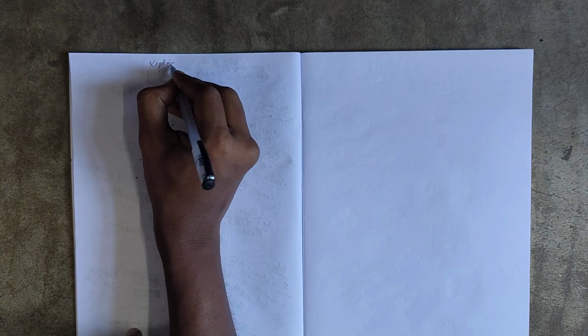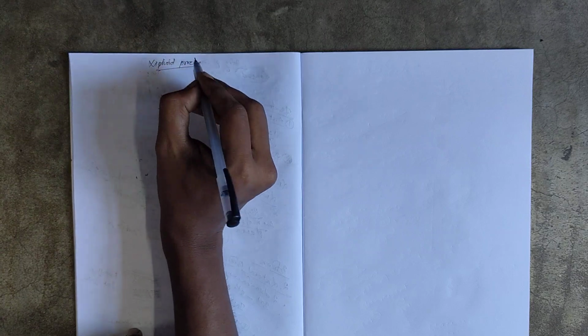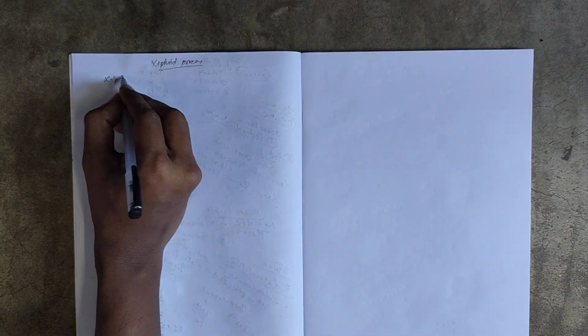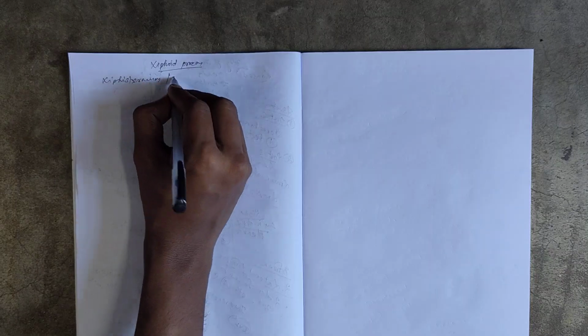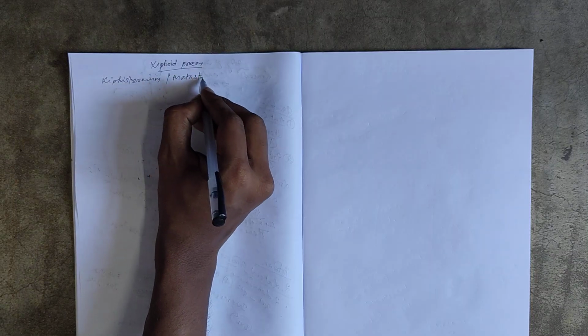Now we will discuss the Xiphoid process. The Xiphoid process is also known as the Xiphoid or metasternum, and it is the lowest and the smallest part of the sternum and is of variable shape.